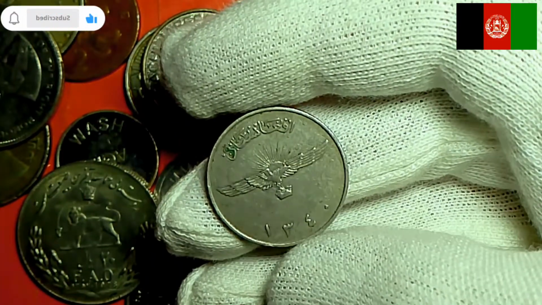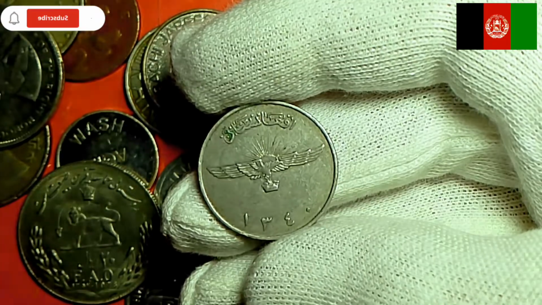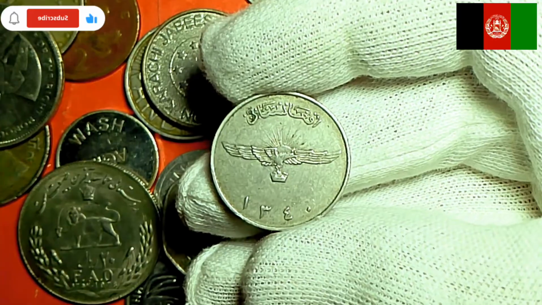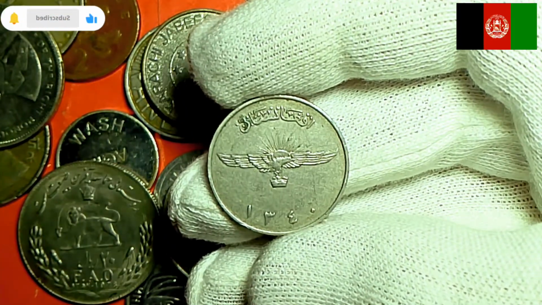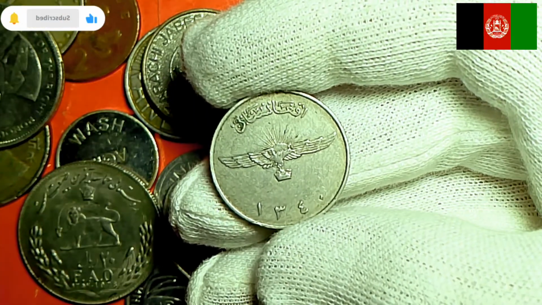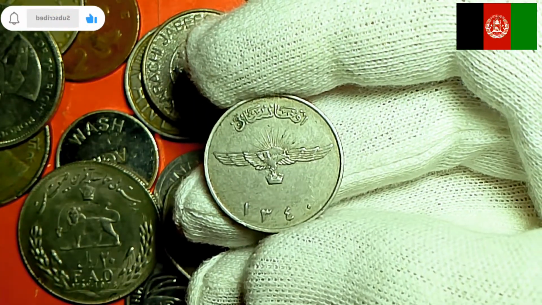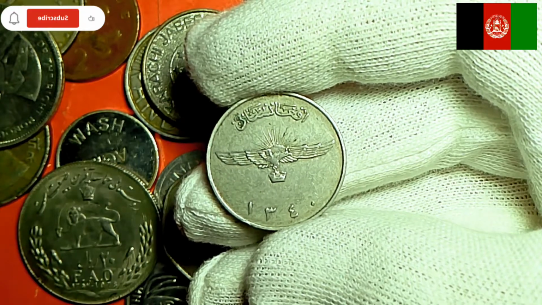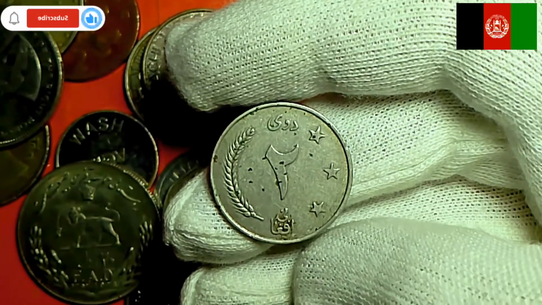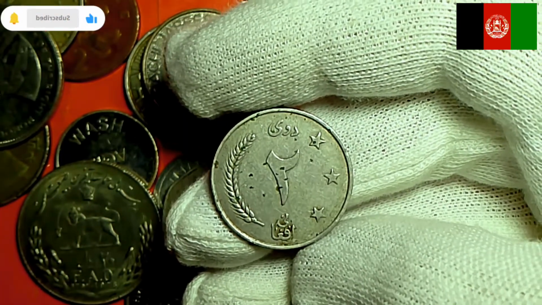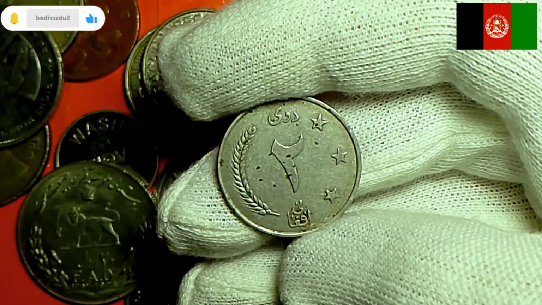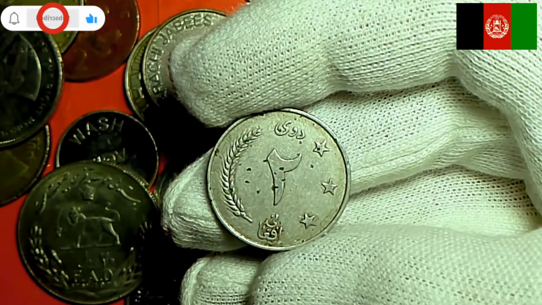The presence of the wheat stalk is a nod to Afghanistan's strong agricultural roots. Agriculture has long been the backbone of the Afghan economy, and wheat in particular is one of its most important crops. By featuring it prominently on the coin, the government was highlighting the importance of farming to the country's identity and sustainability. Similarly, the eagle symbol on the other side is a timeless representation of strength, vigilance, and national pride. It is also a subtle reminder of the nation's resilience in the face of adversity and change.